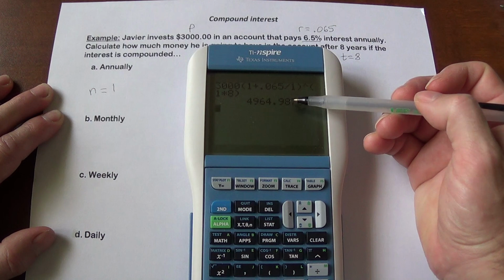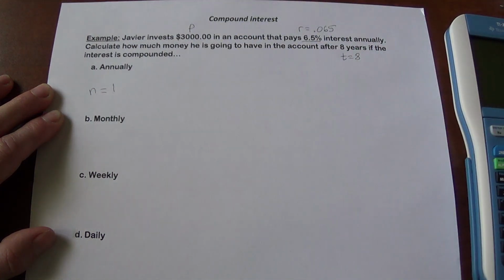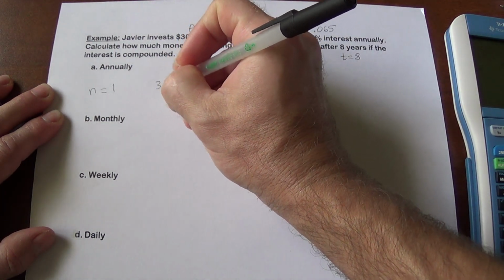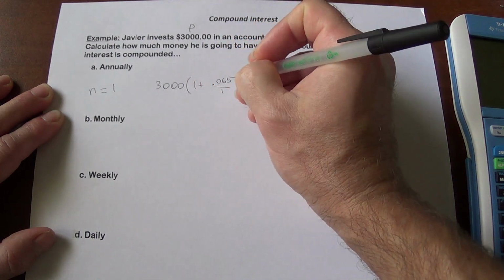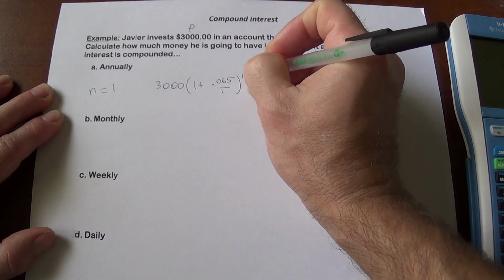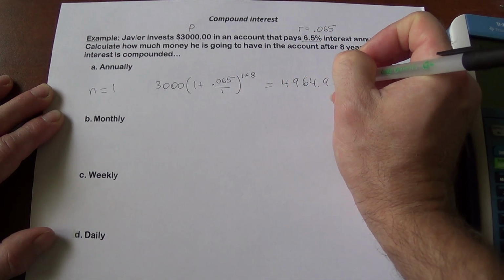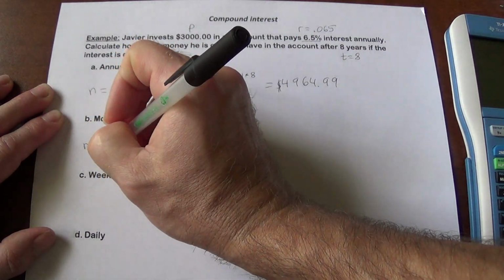$4,964.99. Remember, this is dollars. We're going to have to write that as a decimal rounded to 2 decimal places. So this is the expression we're working with. And it's going to give us $4,964.99.